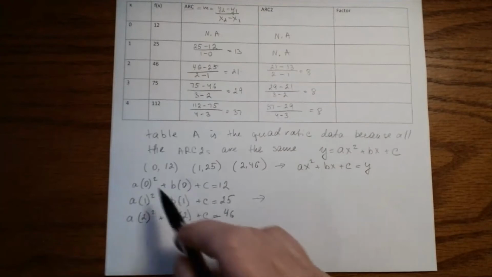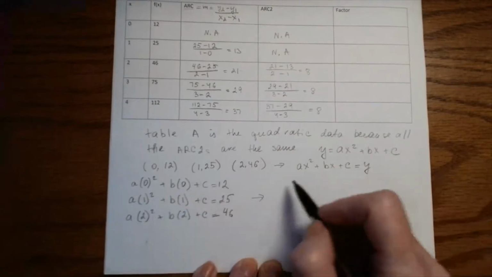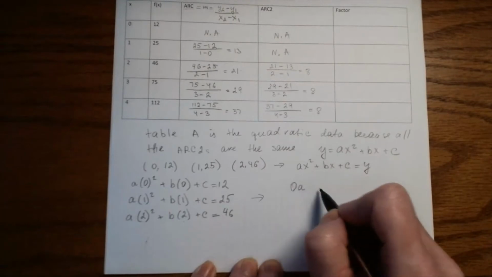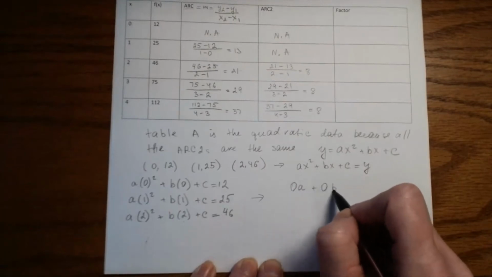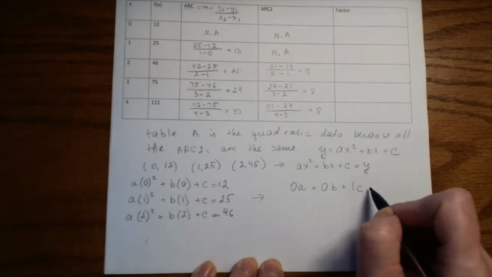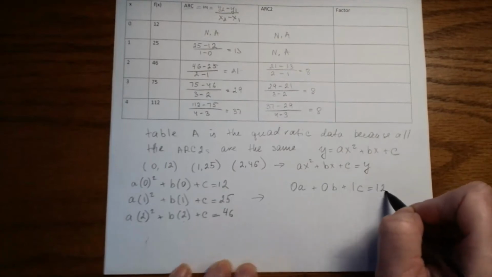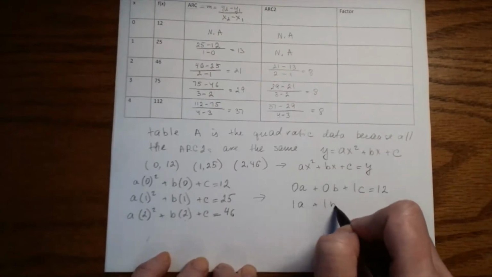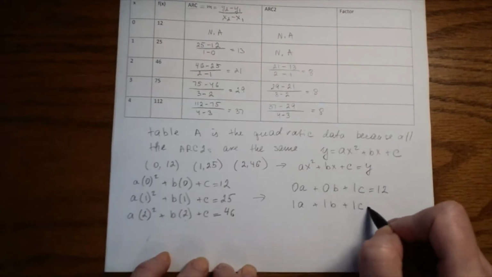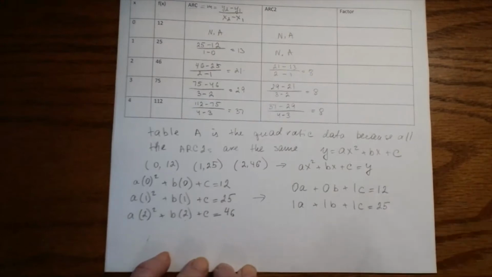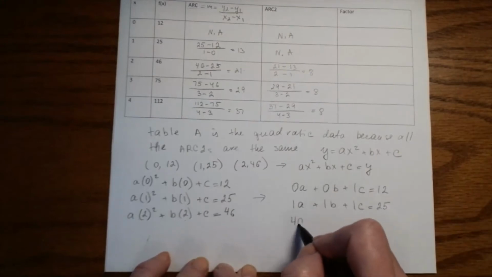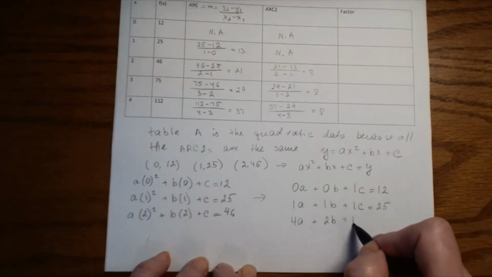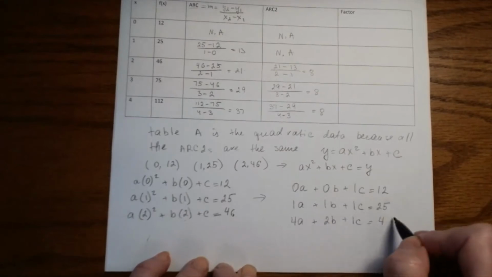We will simplify these equations. 0a plus 0b plus 1c equals 12. 1a plus 1b plus 1c equals 25. 4a plus 2b plus 1c equals 46.